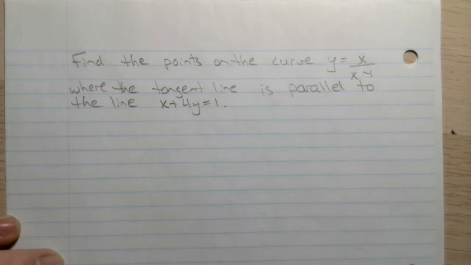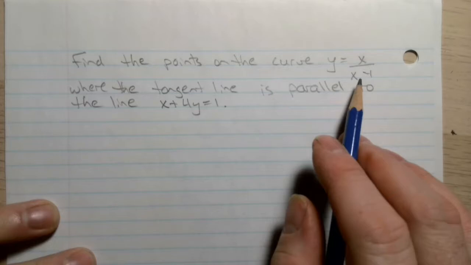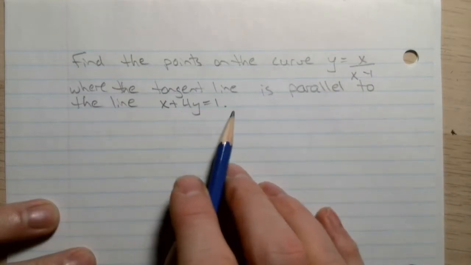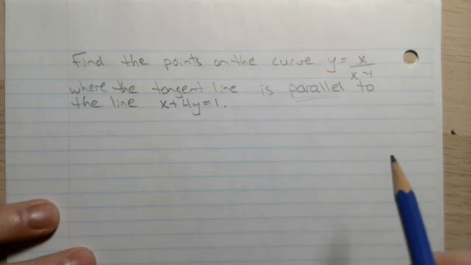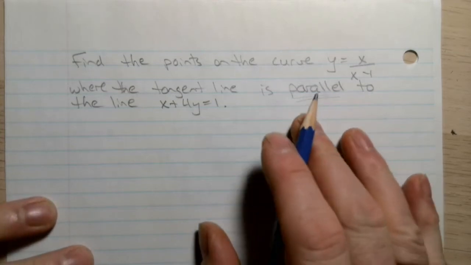All right, everybody, let's have a look at this question. It says, find the points on the curve y equals x over x minus 1, where the tangent line is parallel to the line x plus 4y equals 1. As soon as I said parallel to, I know this is trying to give me information about slope, because anything that's parallel is going to have the same slope.